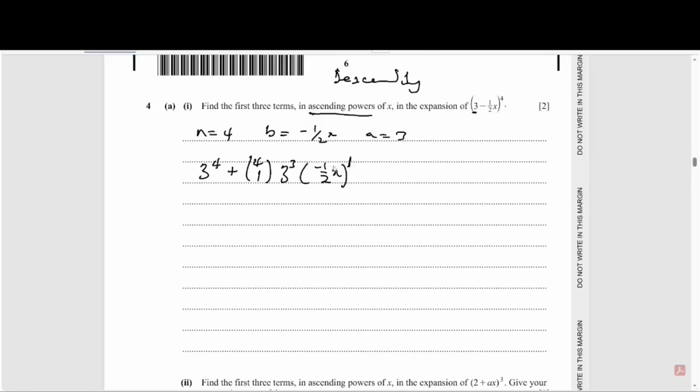Remember, the exponent here and the one here must add up to n, which is 4. Then the last term, as far as this question is concerned, is 4 combination 2, 3 squared, and then negative 1 over 2 x all squared. It goes on and on, but we are required to produce the first 3 terms.